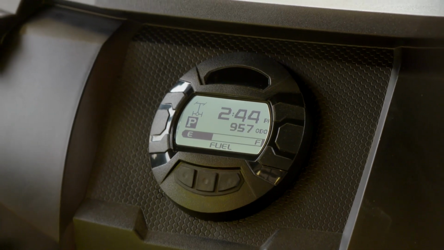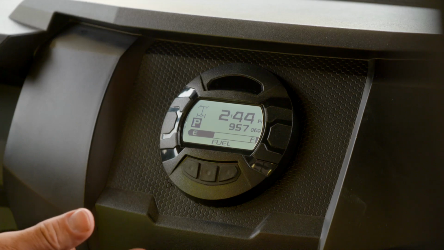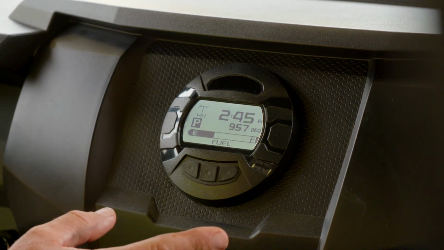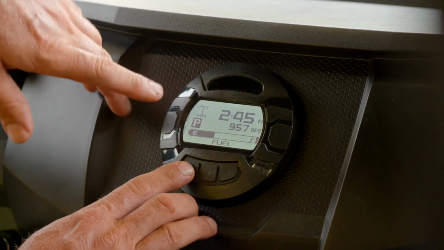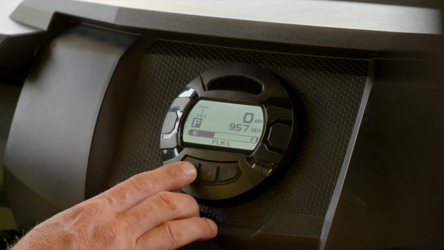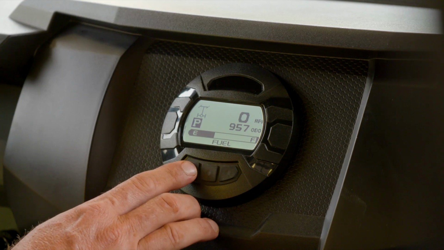All right, this is the LCD information screen. This gives you the vehicle information, all parameters being whether you're in four-wheel drive, diff lock, those type of things. I'll go through the buttons real quick here. The left button, that's for controlling the uppermost section of the gauge. Gives you the time, gives you the RPMs of the engine as the machine is running. Also gives you the miles per hour.